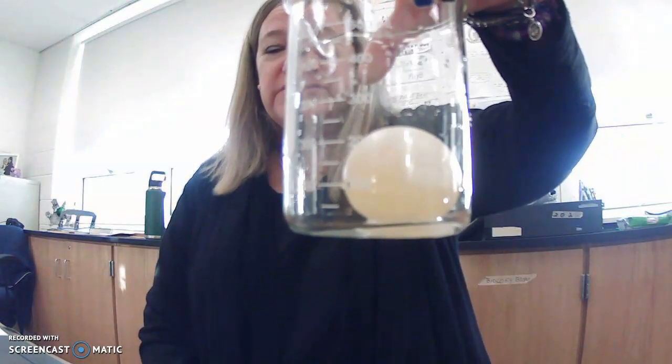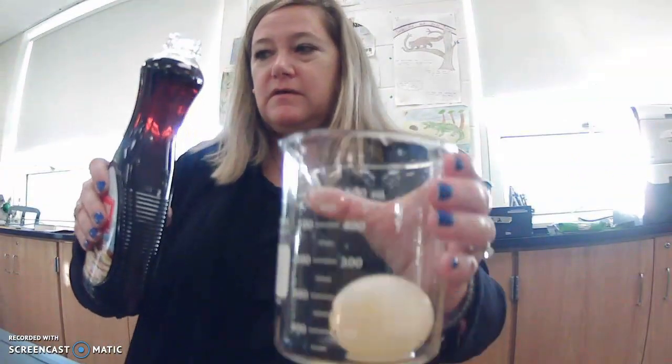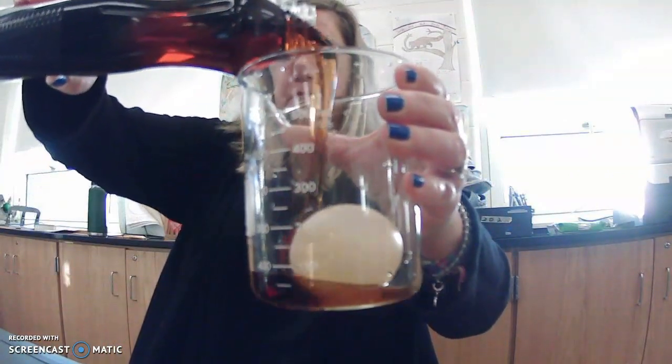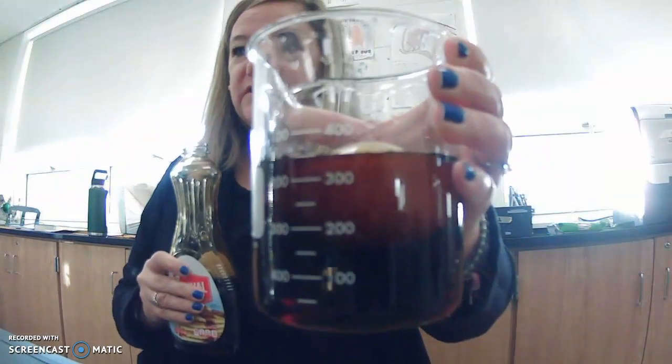Hi guys, so now we're going to put our egg baby into a bath of syrup and see what happens. All right, so we all saw that it gained weight. Now we're going to see what happens after sitting in syrup for a couple of days. Okay, lots of sugar in here. Okay, so here it is. You might want to make a prediction now, what you think is going to happen.